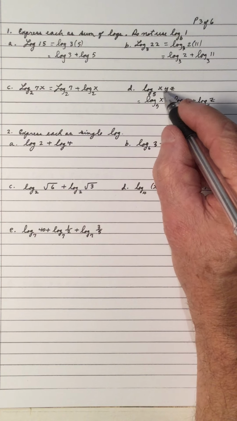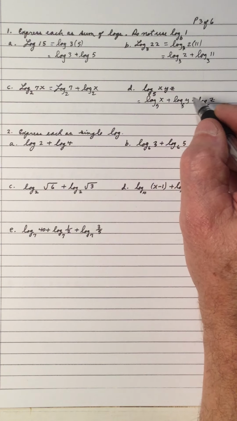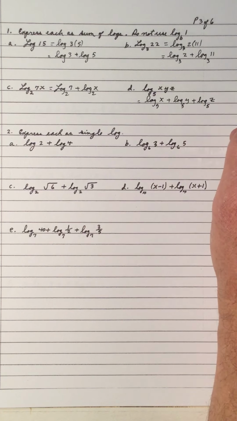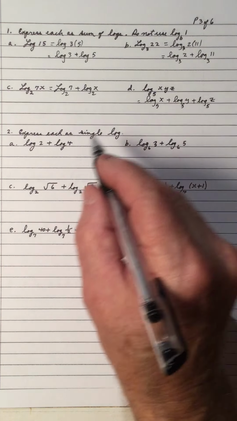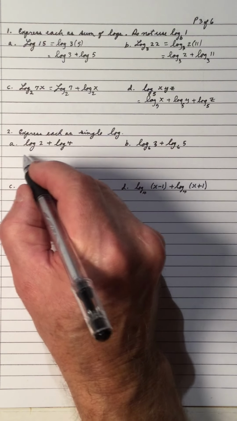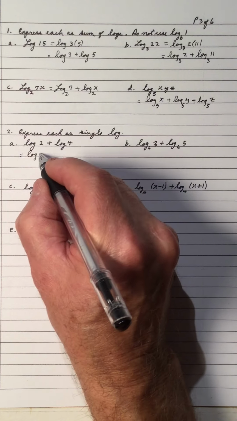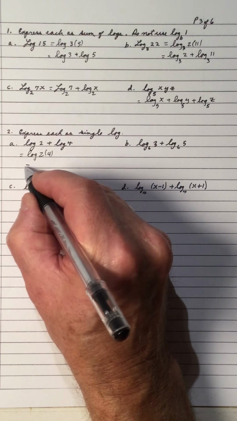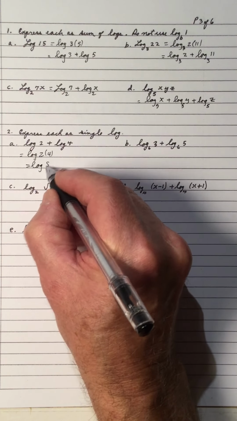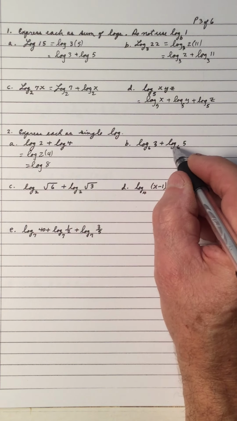So this is a product, so we have log of x, log of y, log of z, and they're all base 5. Let's express each as a single log. So this is the sum of the logs. The sum of 2 logs is the log of the product. So that's the log of 8. The sum of 2 logs is the log of the product, provided the bases are the same.